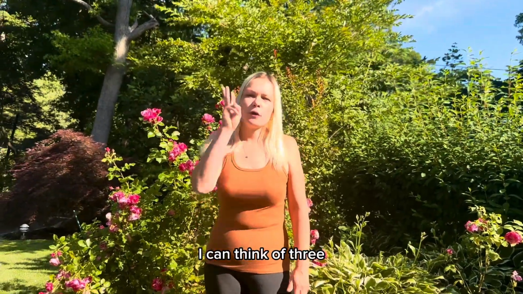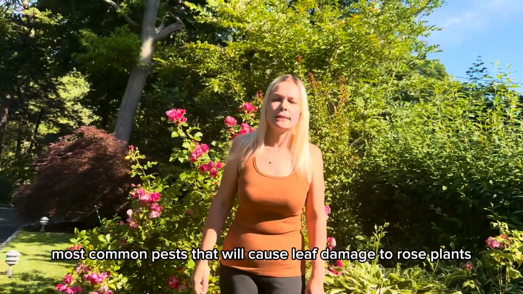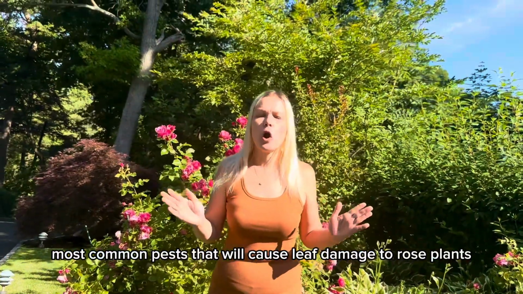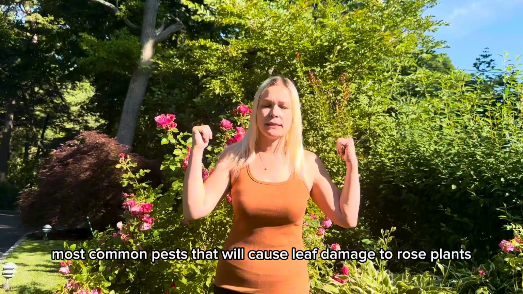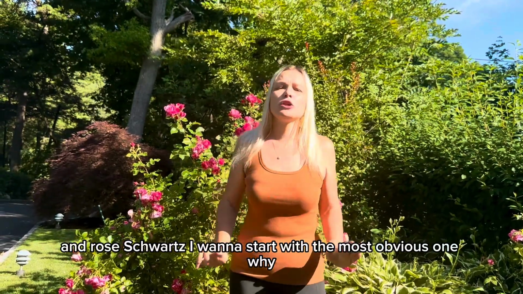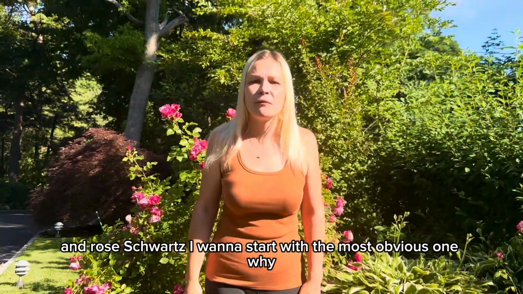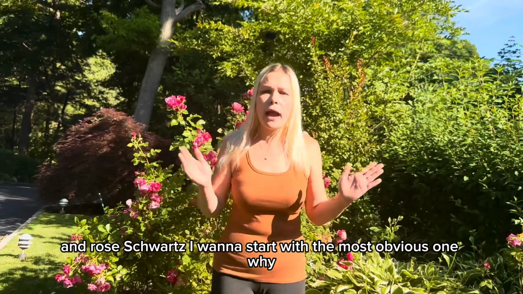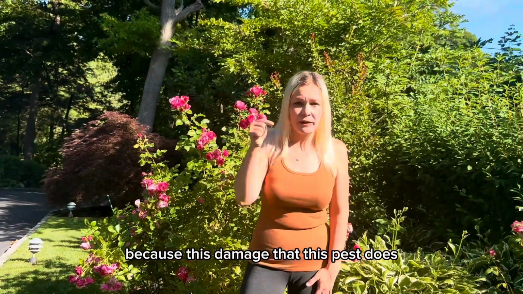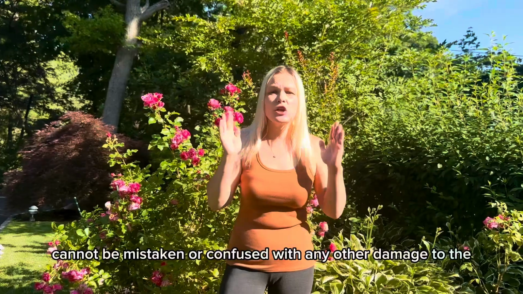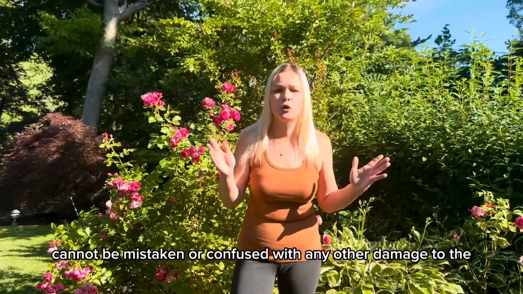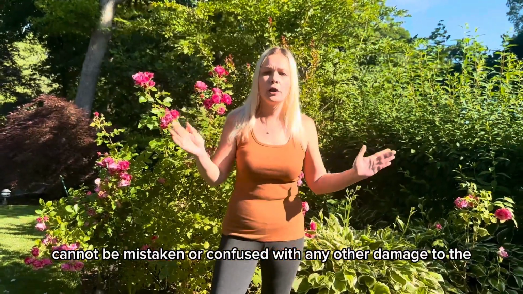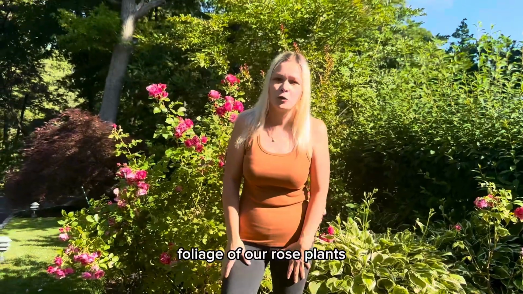I can think of three most common pests that will cause this leaf damage to our rose plants and rose shrubs. I want to start with the most obvious one. Why? Because the damage this pest does cannot be mistaken or confused with any other damage to the foliage of our rose plants.